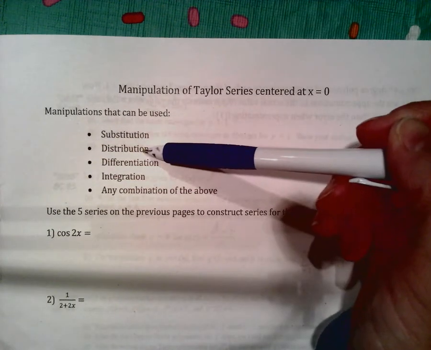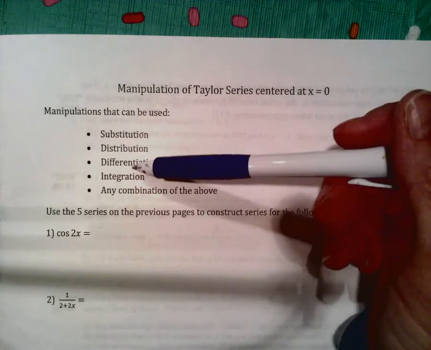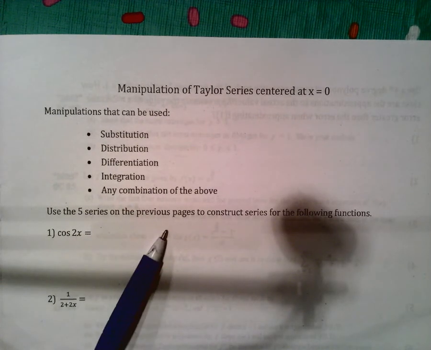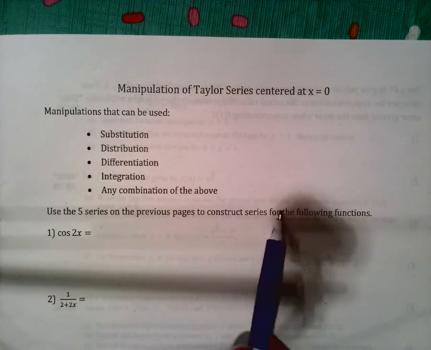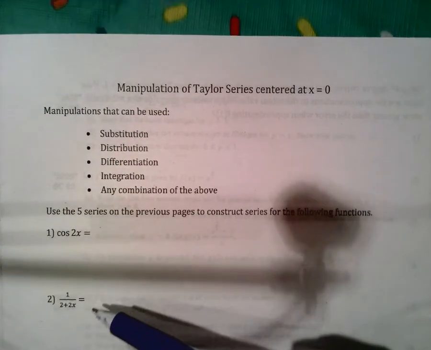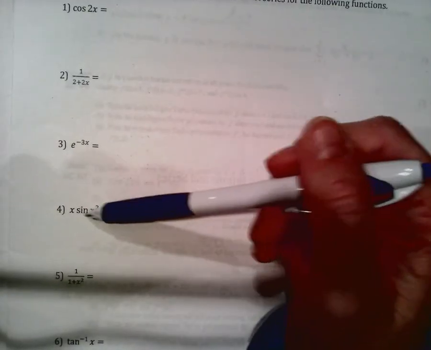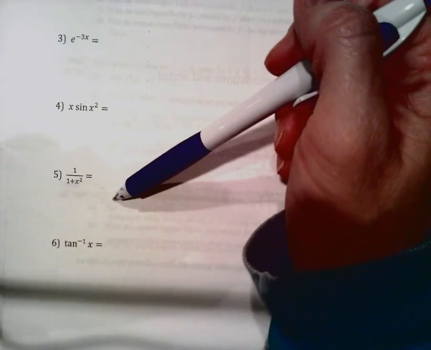Distribution would be like where the whole series was multiplied by 3 or something. Then you would multiply the series by 3. And then differentiation, integration, and a combination. So it says use the 5 series on the previous pages. That was the sine, cosine, e to the x, 1 over 1 minus x, and natural log of 1 plus x. Those are the 5 that you need to have memorized. So use those to construct a series for the following functions. You have cosine 2x, 1 over 2 plus 2x, e to the negative 3x, x sine x squared, 1 over 1 plus x squared, and inverse tangent of x.